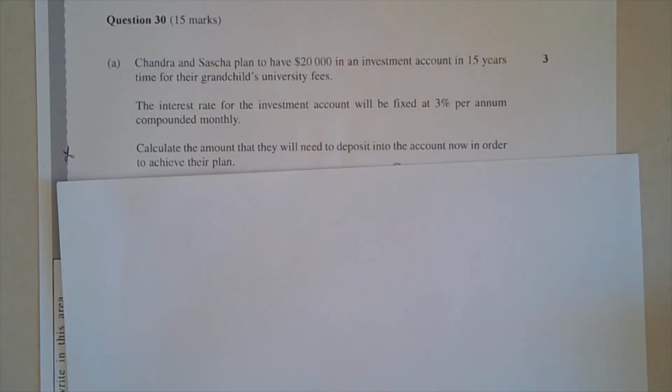Question 38. Chandra and Sasha plan to have $20,000 in an investment account in 15 years' time for their grandchild's university fees. The interest rate for the investment account will be fixed at 3% per annum, compounded monthly. Calculate the amount they will need to deposit into the account now in order to achieve their plan.